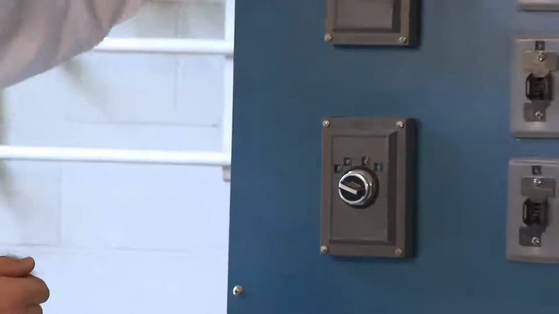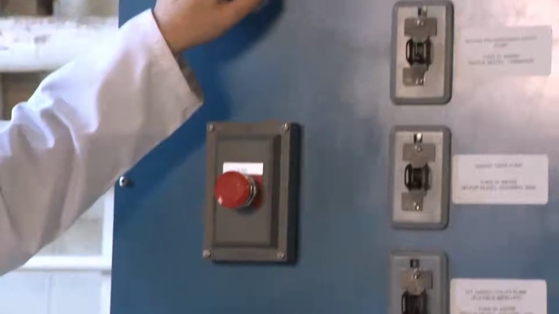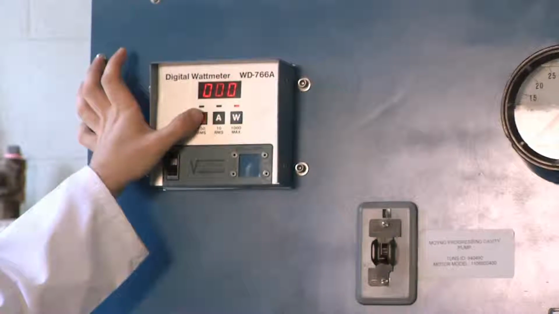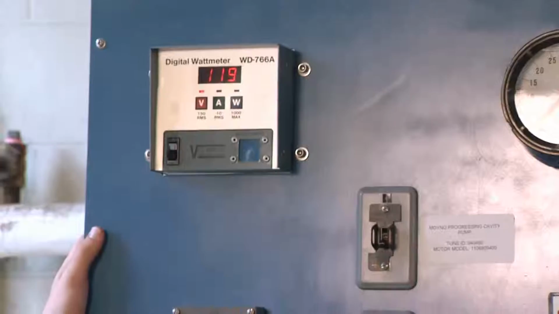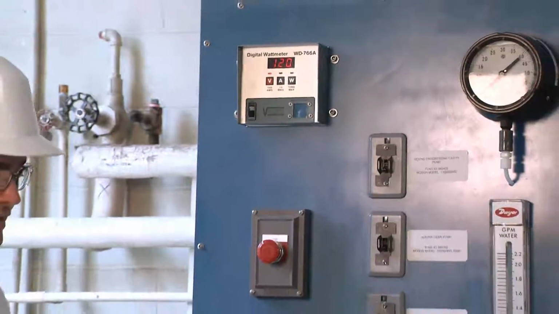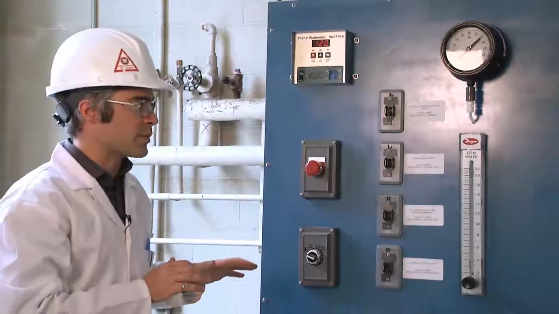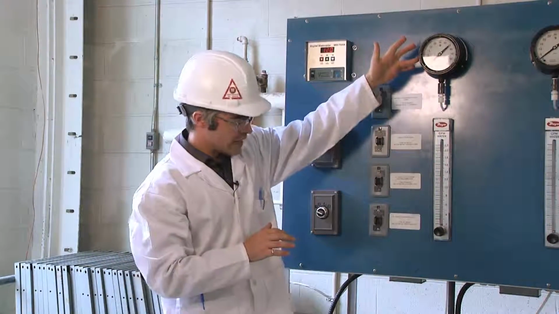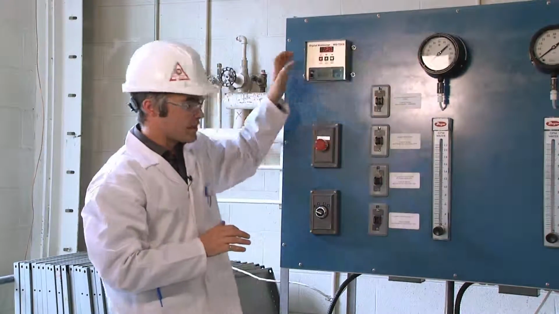We'll also be looking at the volts, amps, and watts. By looking at the bulk fluid flow, we know the characteristics at this temperature of the fluid that we'll be pumping through. We will know the pressure at the inlet of the pump, and we'll know the type of pump.